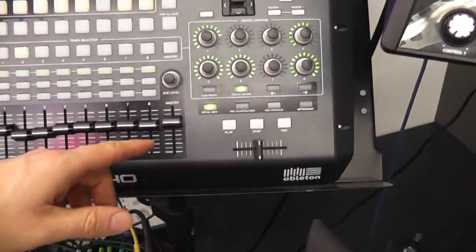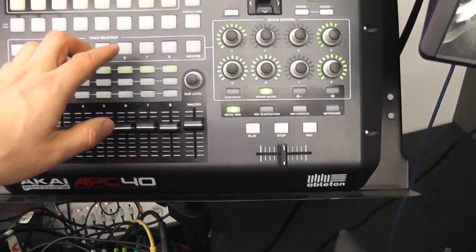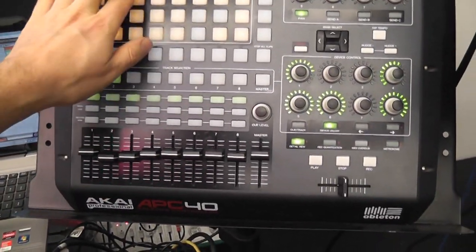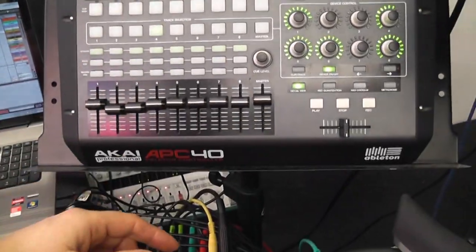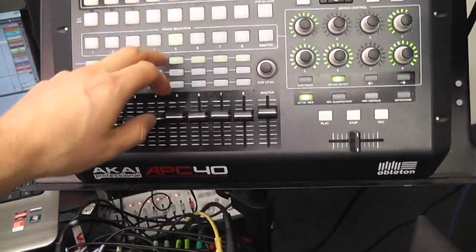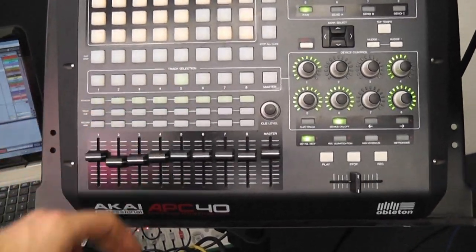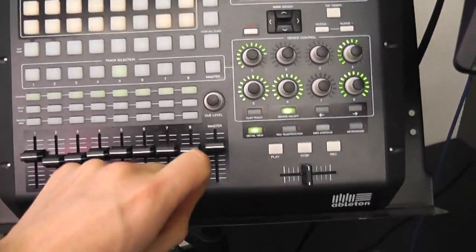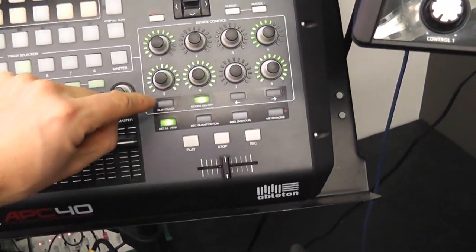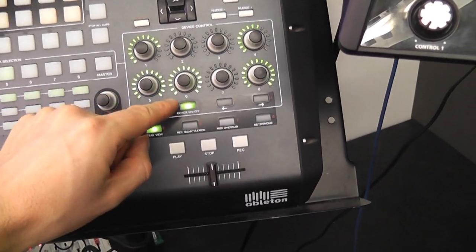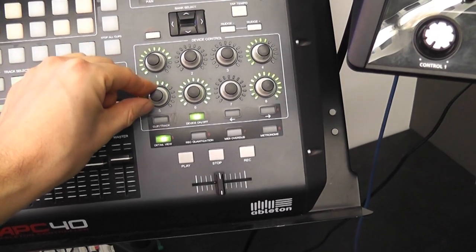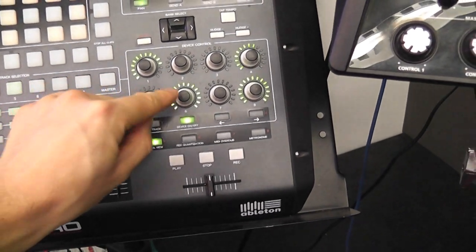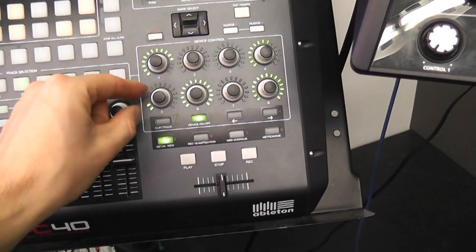Yeah, let's talk about effects quickly. So let's say if I have something running, like a scene like this. Now I have these effects I can also manipulate the sound with. For example, I got an EQ section down here.